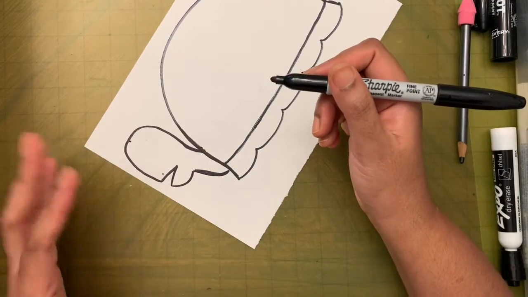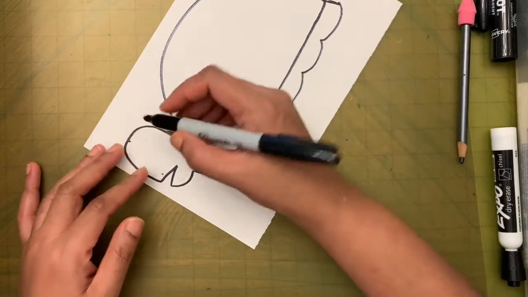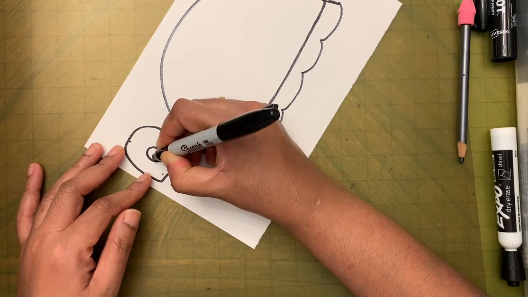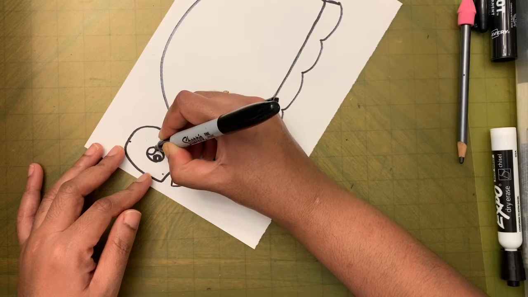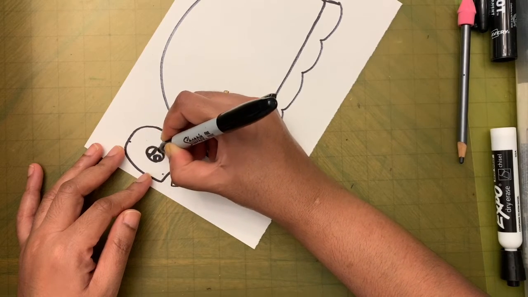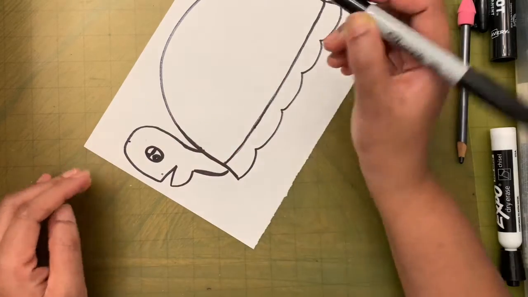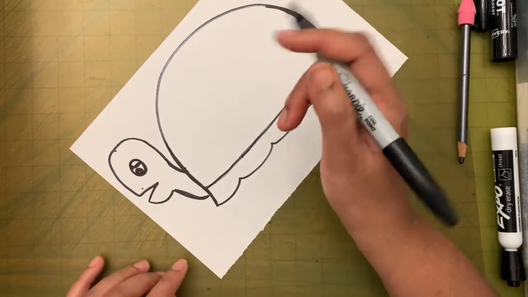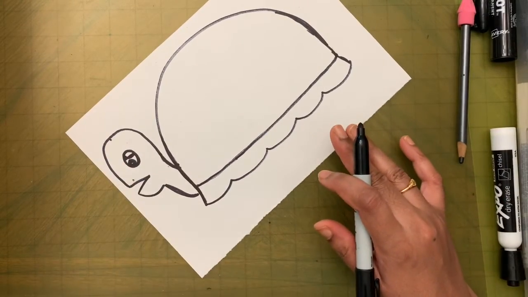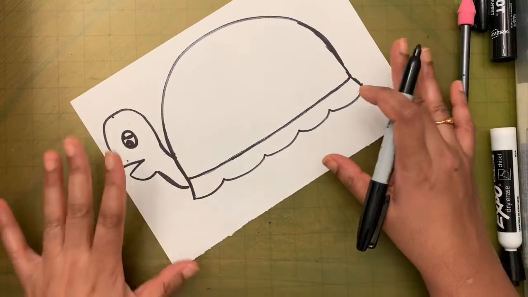Do you want the eyes open, closed, or half closed? I'm going to go with the half closed eye. Sleepy little fellow. Okay. So we have the eyes, mouth. Maybe this dot can be his nose. Now what we need next is we are going to draw his legs.